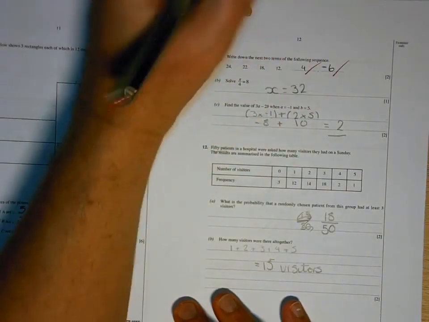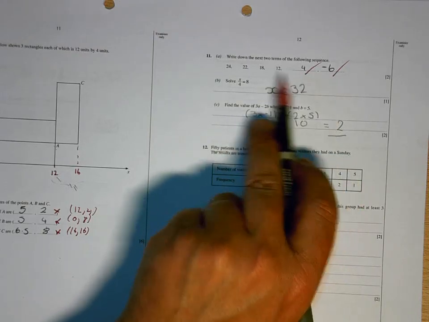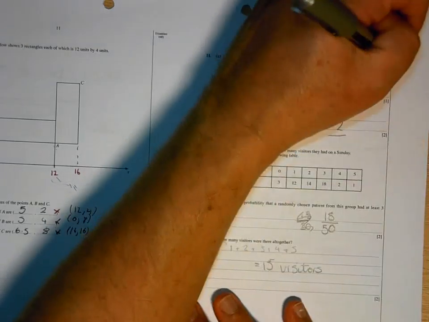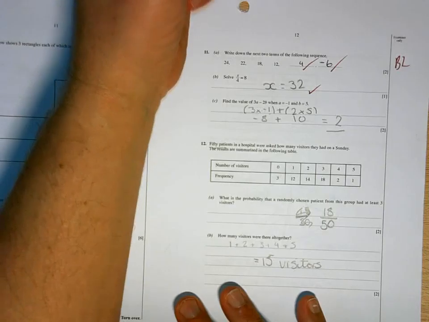That is good. There's 2 marks for that. It might be worth you putting in the differences to show that it's going less 2, less 4, less 6, less 8, less 10. But no problem, you got the marks. That is correct as well.